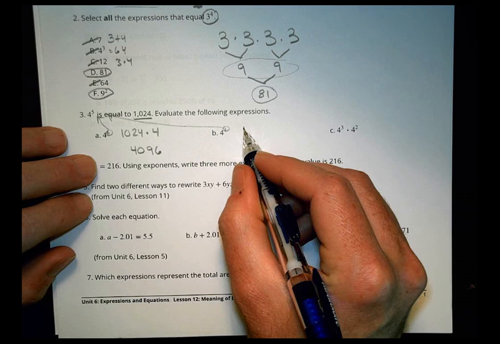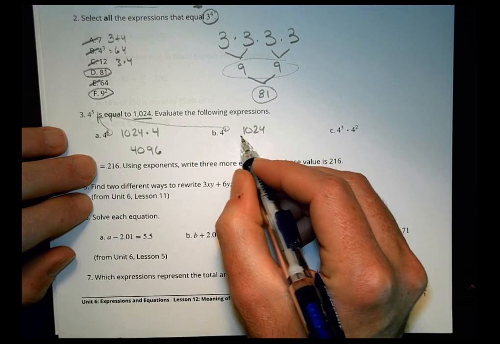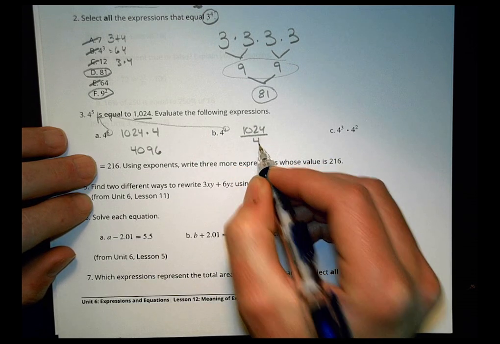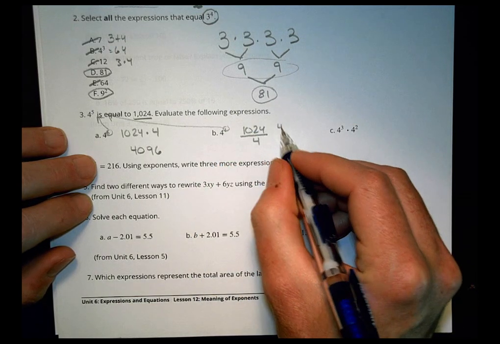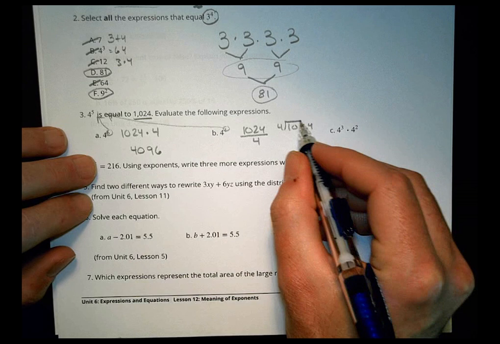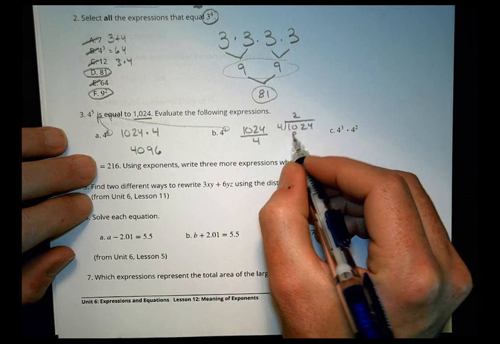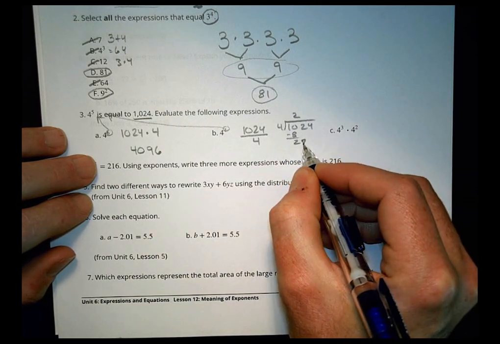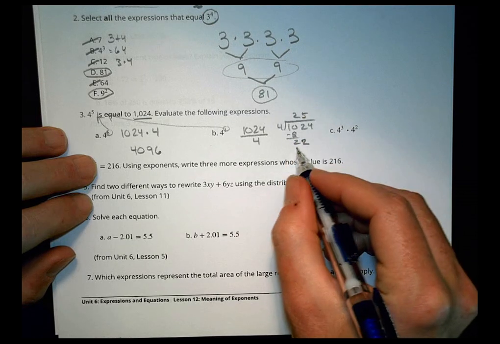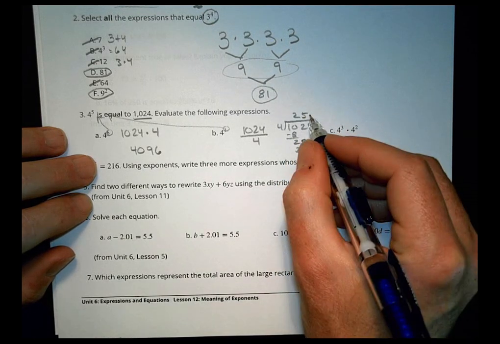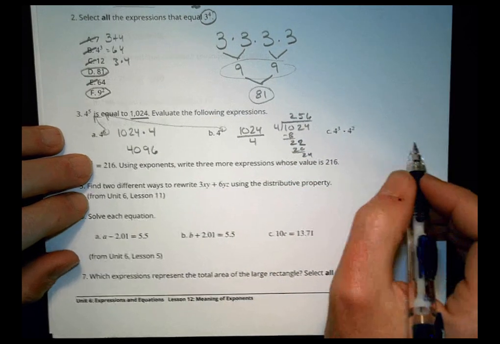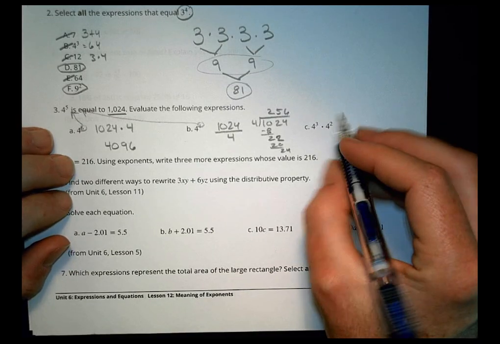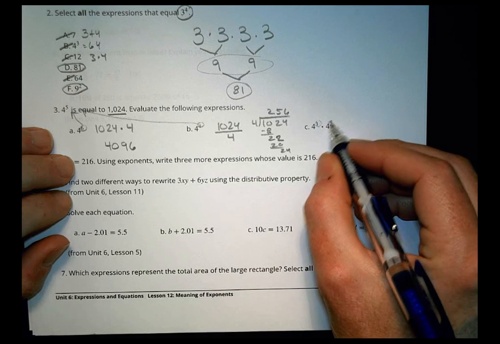For 4 to the 4th, we can see that it's 1 less. So that means we're going to take 1,024 and we'll divide it by a 4, right? Because we are going to take a 4 away. And so 4 goes into 1,024 how many times? Goes in there 2 times. Goes into 22 5 times. And goes in 24 6 times. So we'd say 256.